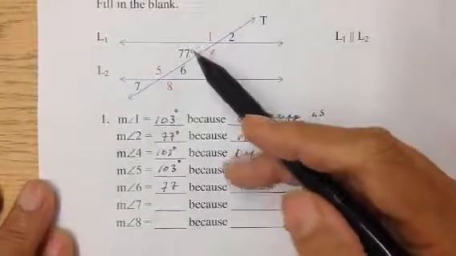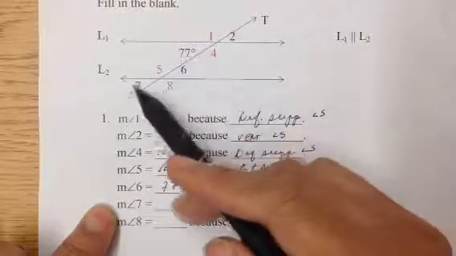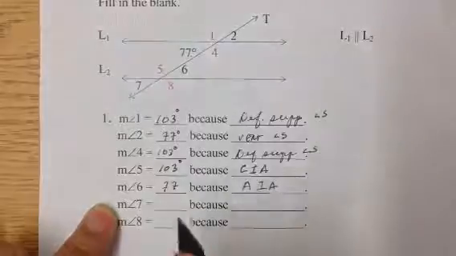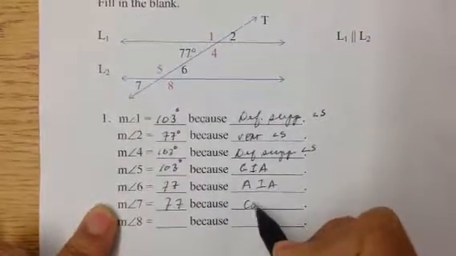Angle 7, notice they're corresponding angles, both of them on the bottom, so they're going to be congruent because they are corresponding angles.